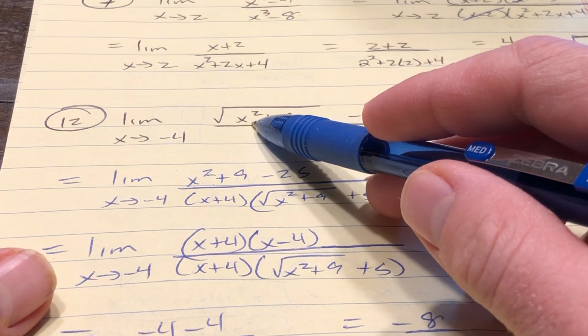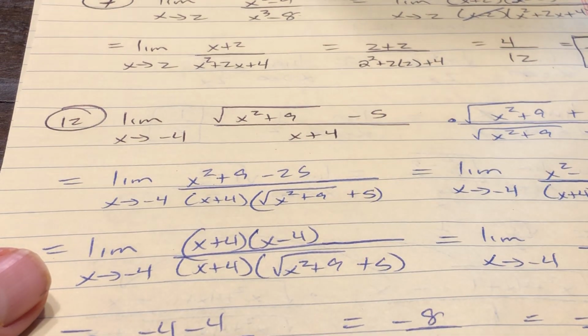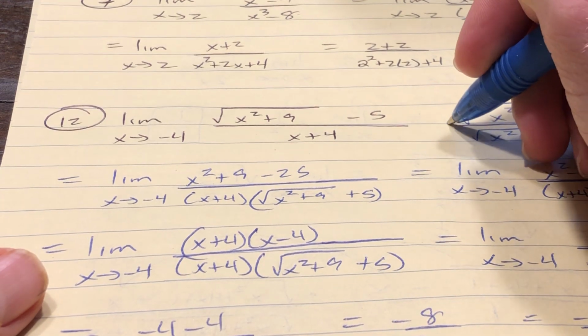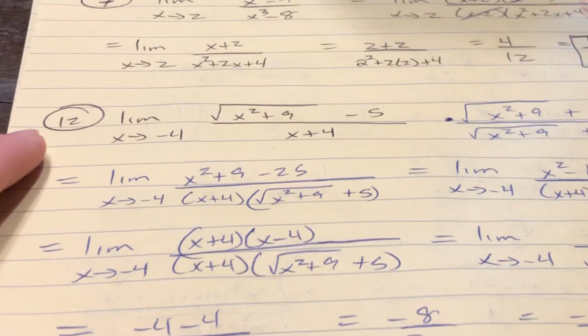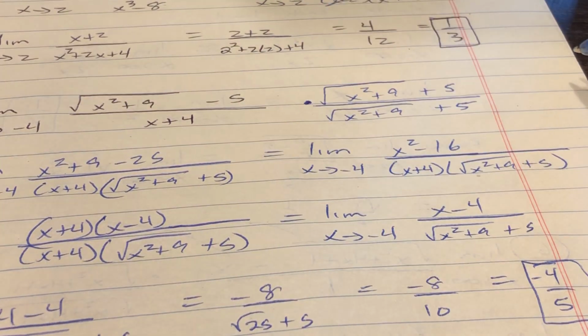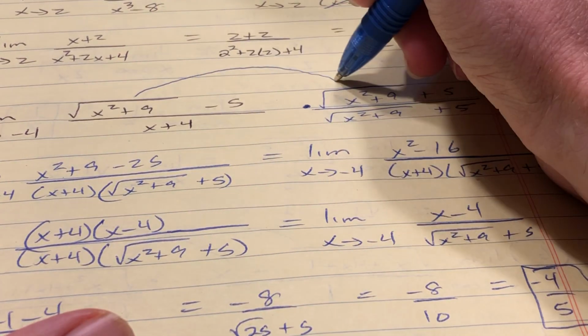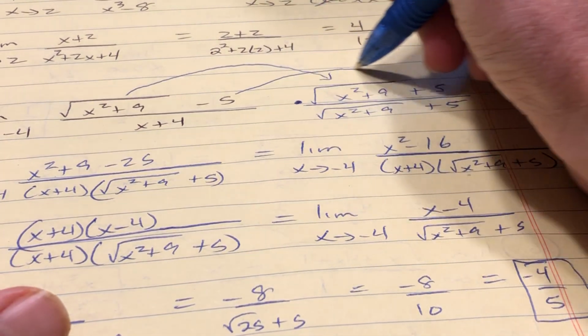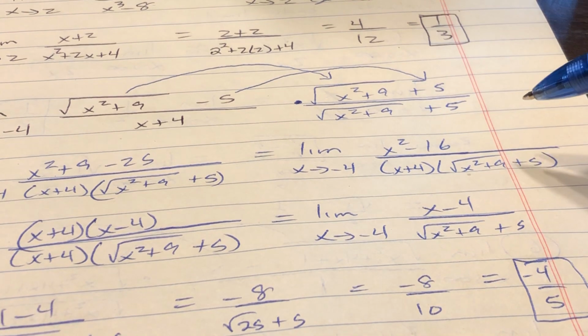The limit of that over x plus 4. So I've got a root. I need to get rid of the root by multiplying by the conjugate of the top. The conjugate is the square root of x squared plus 9 plus 5. Leaving me with the square root. When you multiply those two together, it's x squared plus 9 minus 25.